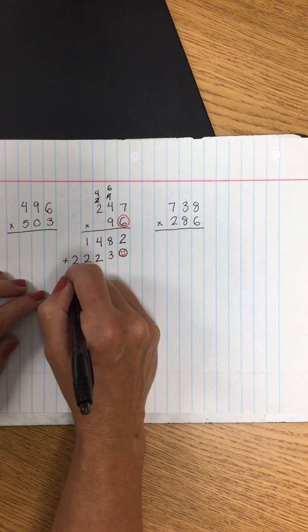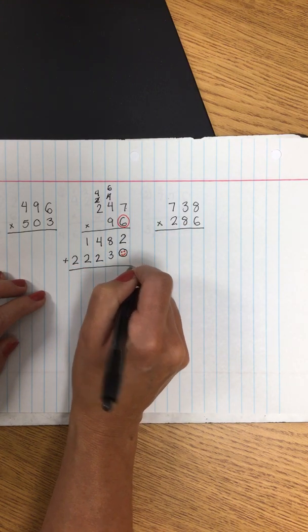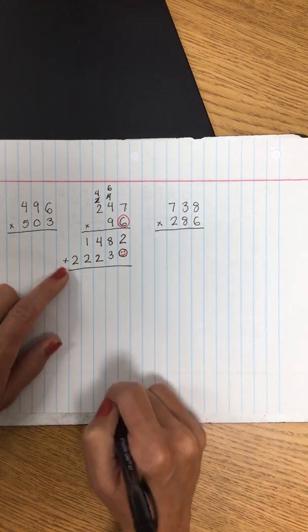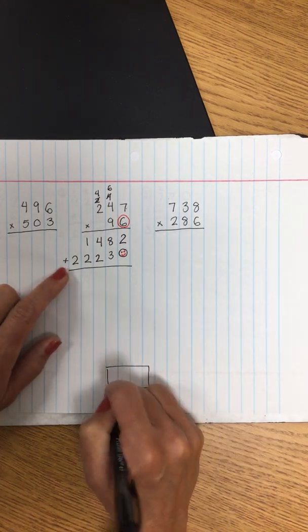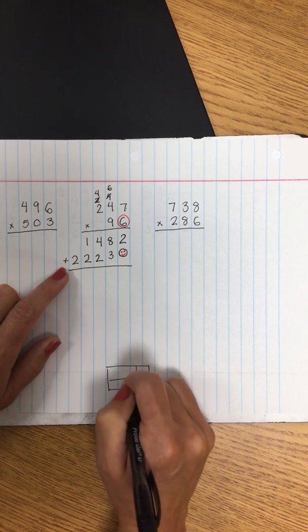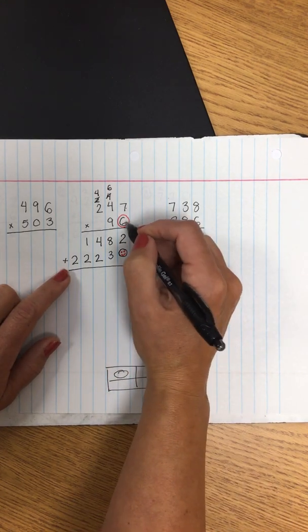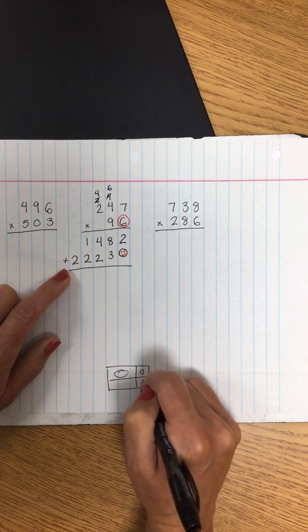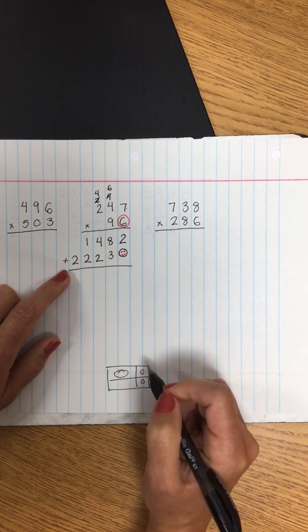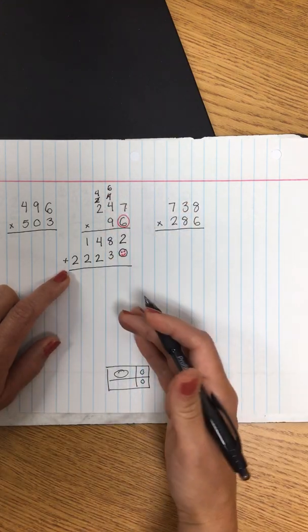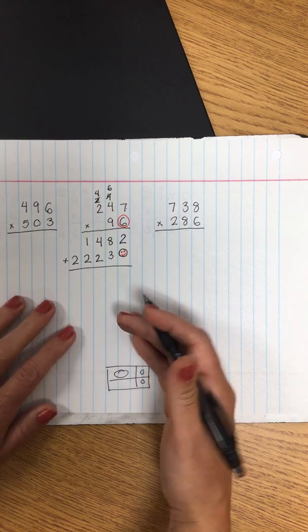Can you see, if you've used the area model before, how this would be that larger section on the area model right here, and where this 6 would be over here, and then we're putting them together. So that's all we're doing. We're just doing it in the standard algorithm setup.